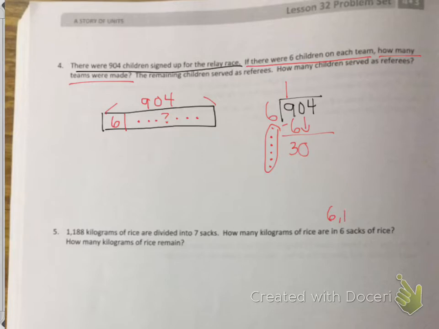So 6, 12, 18, 24, and 30. Awesome. So it is 5 times. So we're going to have 30. We have 0. We're going to bring down the 4. And unfortunately, 6 can't go into 4. So you would think that would be our remainder of 4.